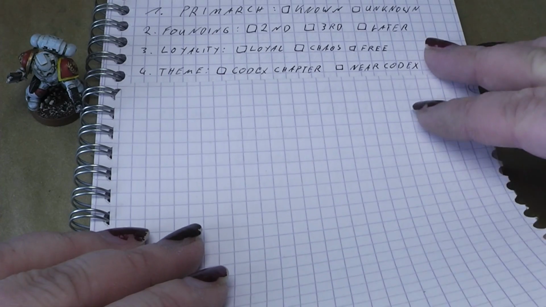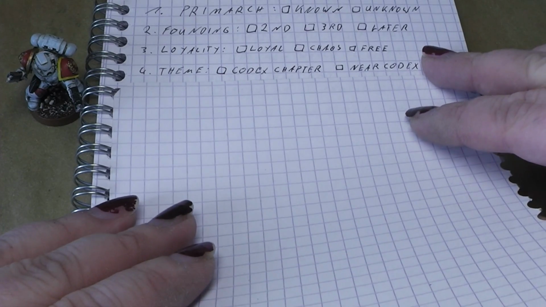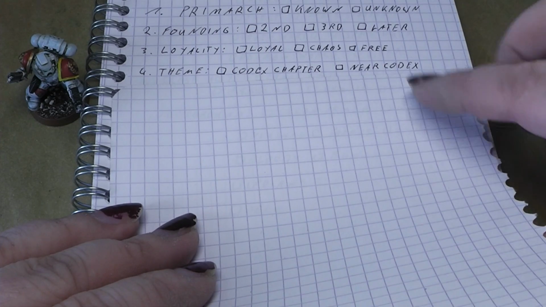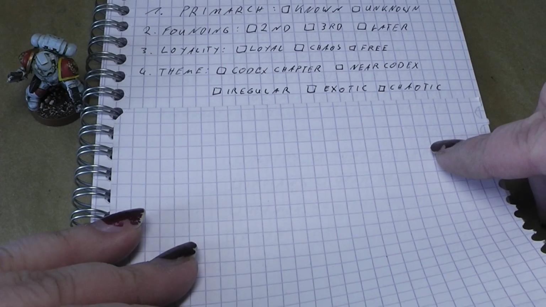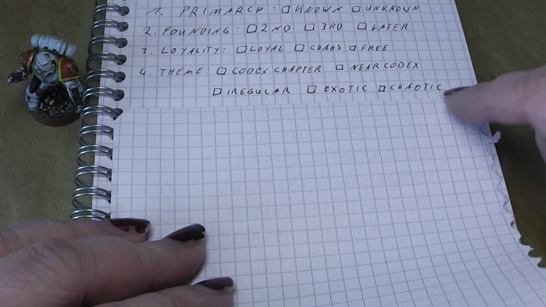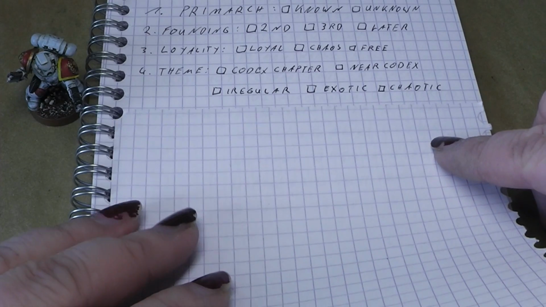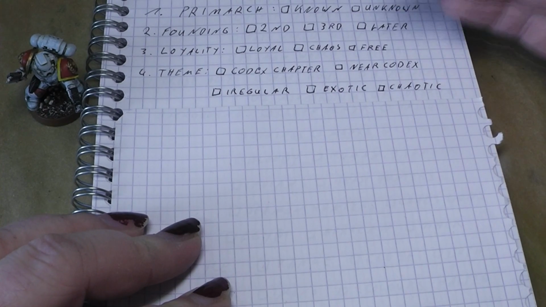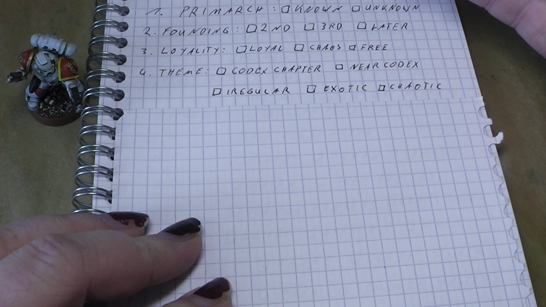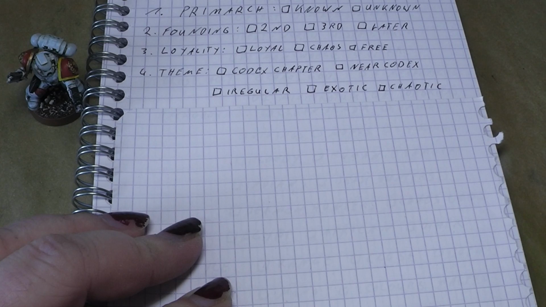Fourth question. The theme of the chapter: is it a Codex chapter, or is it a near Codex chapter, or irregular, is it even exotic or chaotic? Codex chapters means they are quite close to the Codex Astartes, like for example the Ultramarines or the Imperial Fists. They are exemplary examples of a Codex chapter. There is absolutely nothing irregular about them.